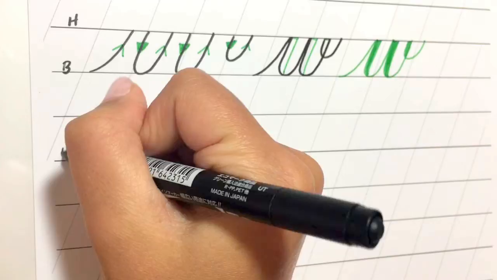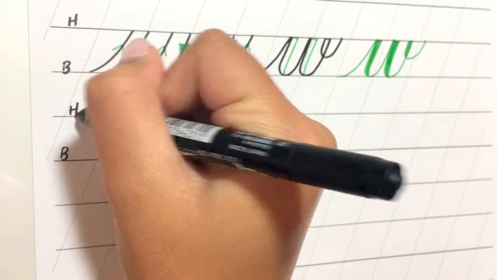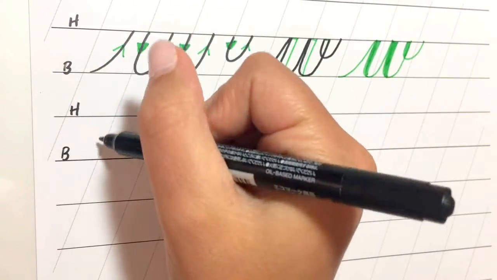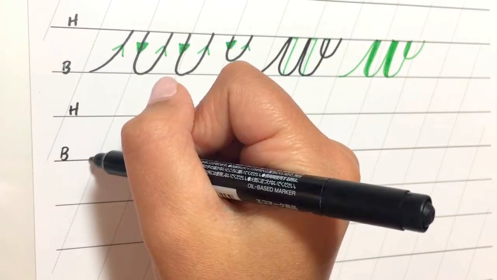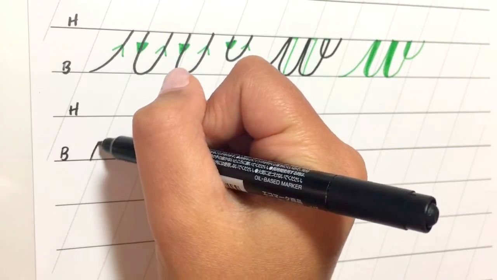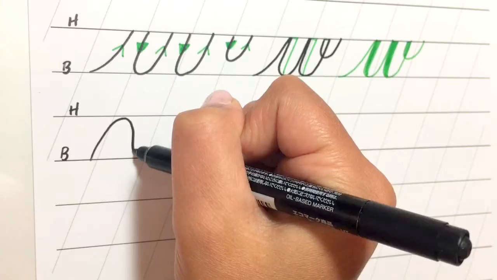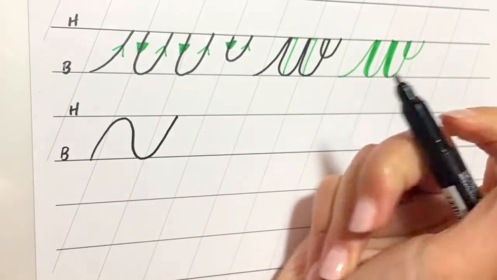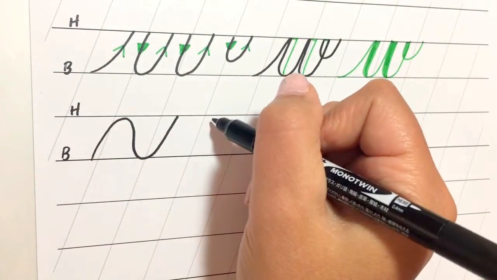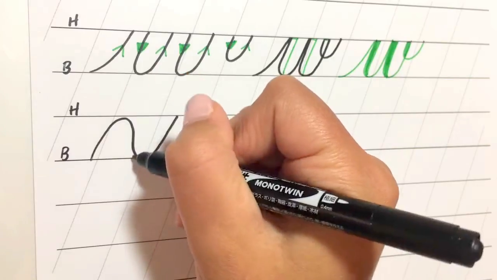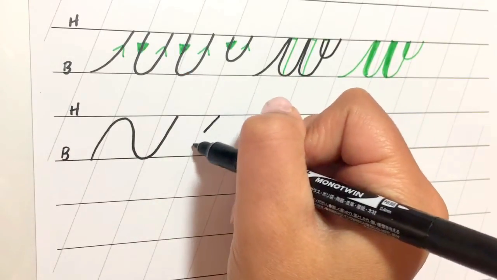I'm going to show you 2 ways to write the letter X. The first way is by doing that compound curve shape that we make, except we're going to elongate it a little bit, like this. So that will be the first part of the X, and then we'll put a crossbar through it.